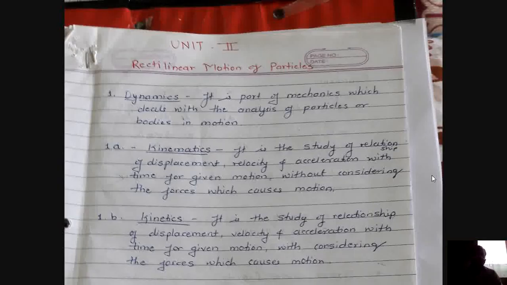Now, what is meant by rectilinear motion? Before that, we study the basics. We memorize these basics. First is dynamics. It is the part of mechanics which deals with the analysis of particles or bodies which are in motion due to application of force. So when there is motion of any body or particle, we should have the cause of motion. There are two sub branches of dynamics, that is kinematics and kinetics.